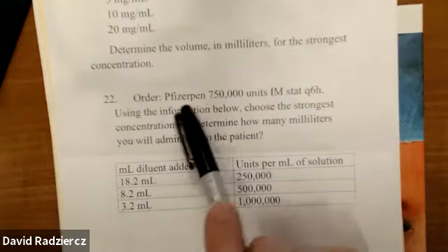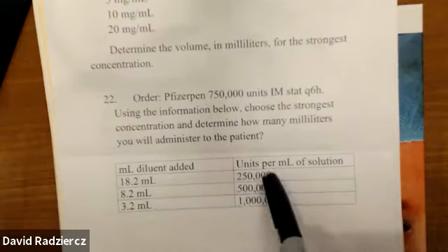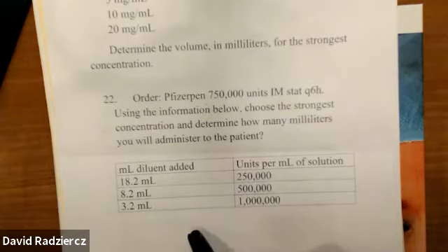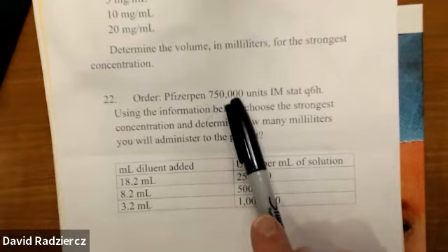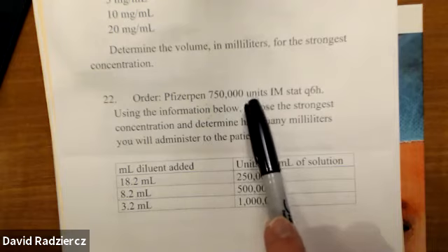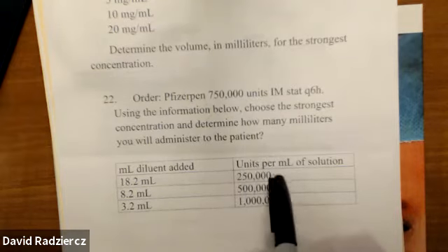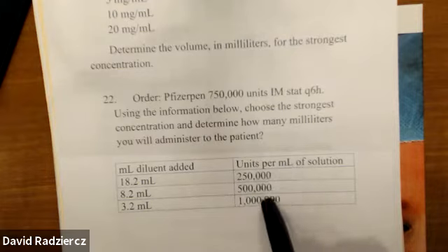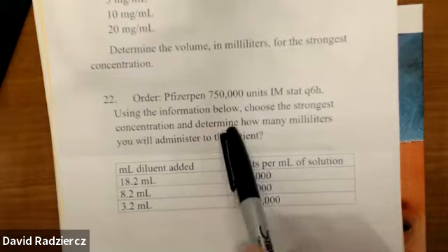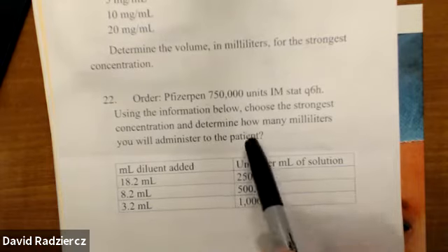So without even looking at the question, when we're talking about drug calc, I need two pieces of information. I need my order, and I need a way to convert that order, in this instance for units, into what I want, which is milliliters. And so you can see here units per milliliter solution. So without doing anything else, just know that that's what you would focus on for this type of question.